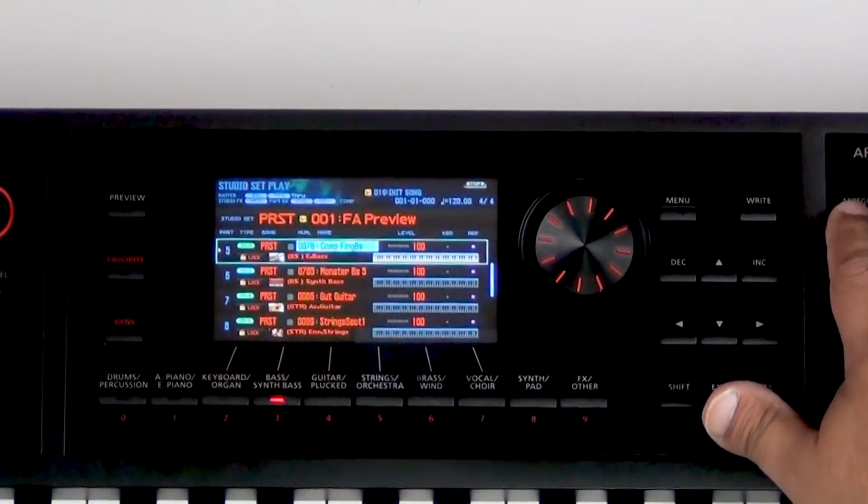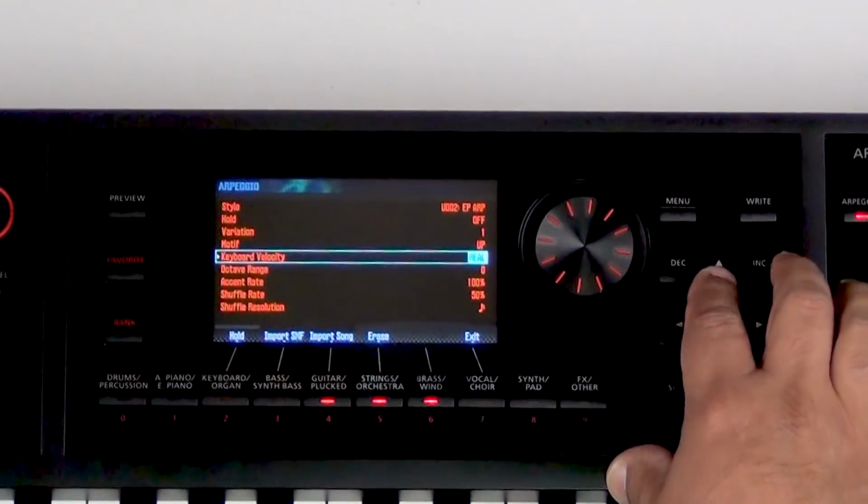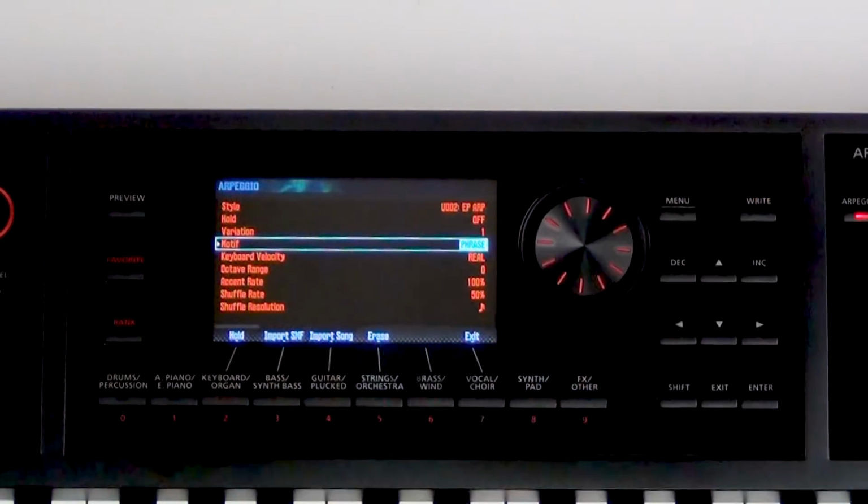After you do that, if you want to play it back exactly as you played it, just make sure the arpeggio is on phrase.